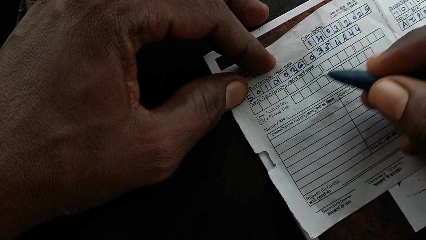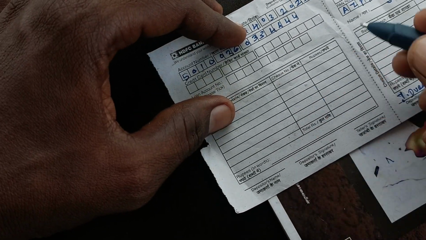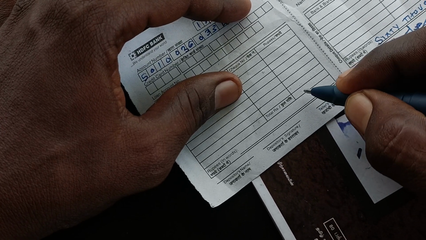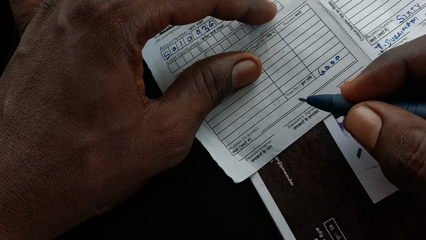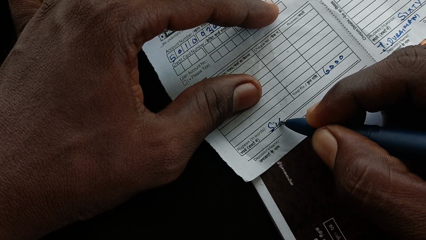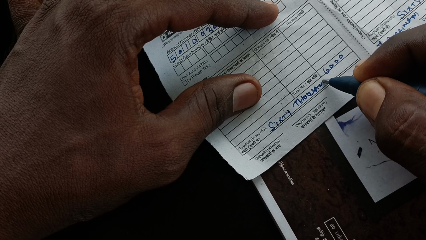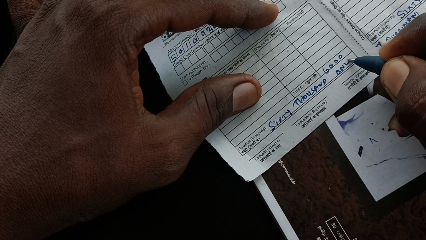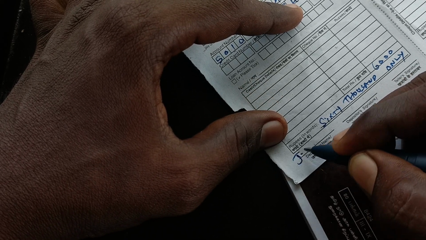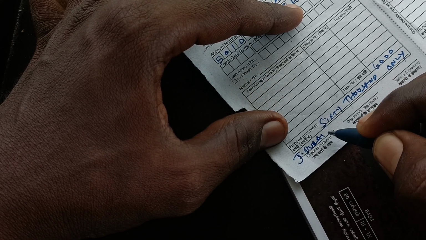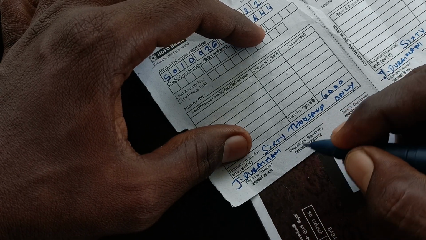Credit card number no, loan account number no. Here write the total, 60,000, then in words, sixty thousand only. Then write your name here. Put your signature.